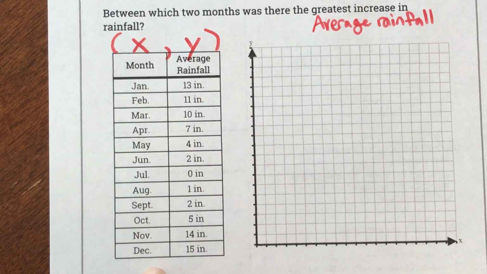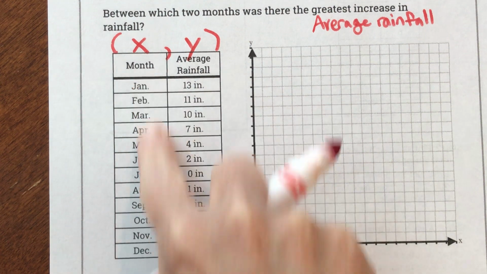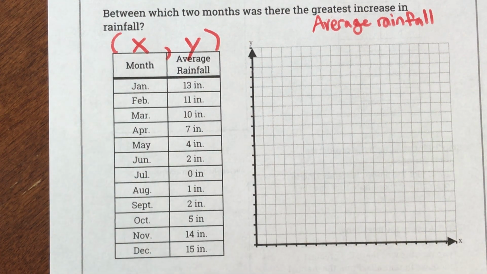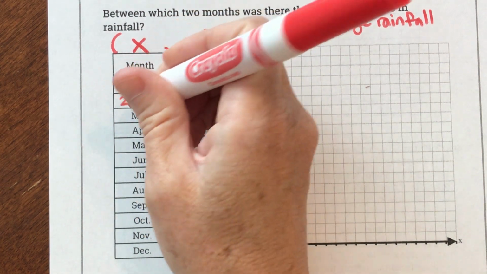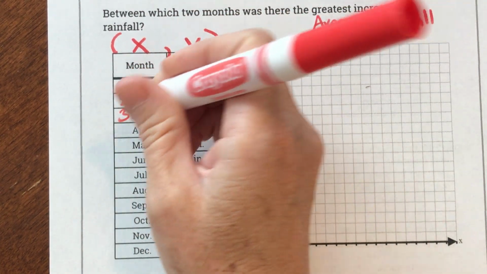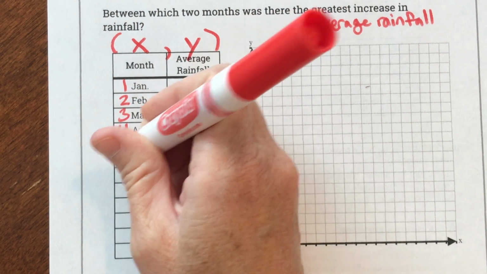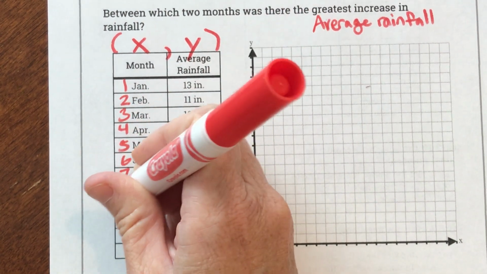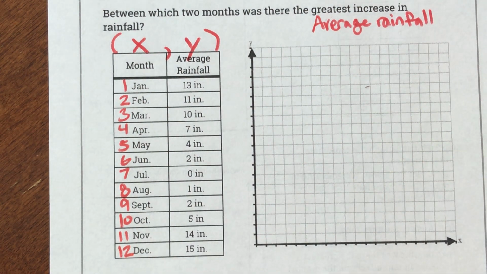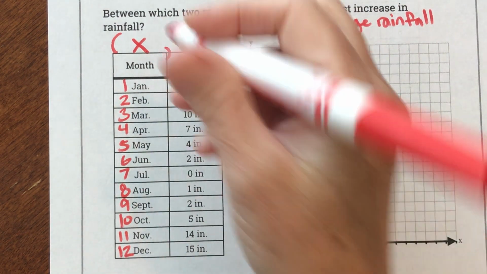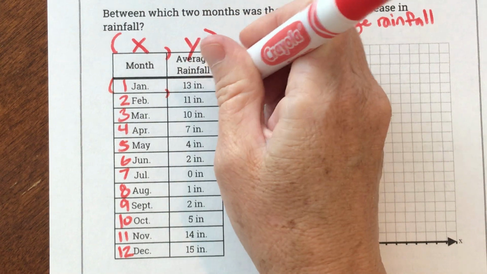Now, for the months, because they are given in word form, I'm going to turn them into numerical form. So January is the first month, February is the second, March is the third month, April is the fourth, fifth, and I'm going to continue all the way down to our 12th month of the year, which is December. And now what that's done is it's created for me my XYs.